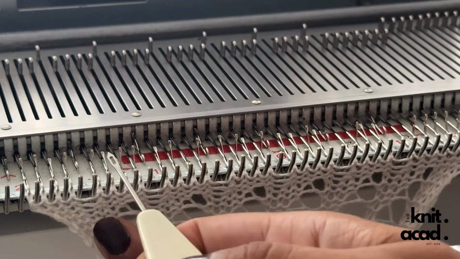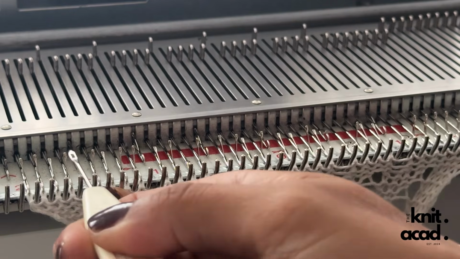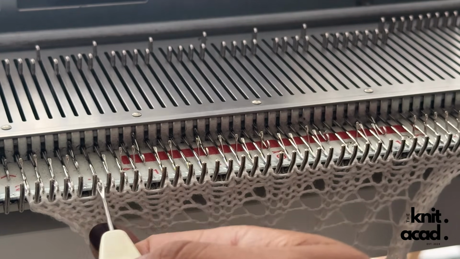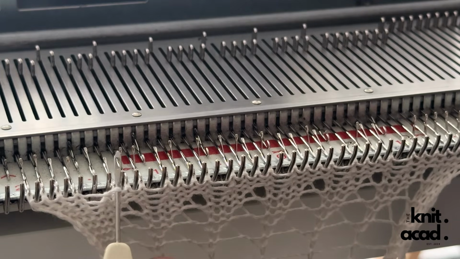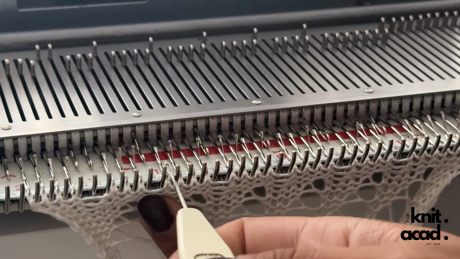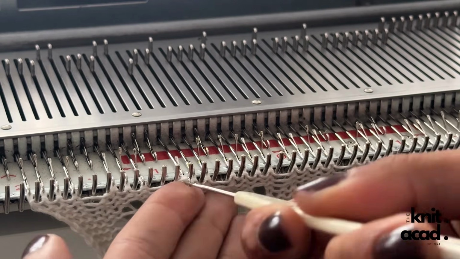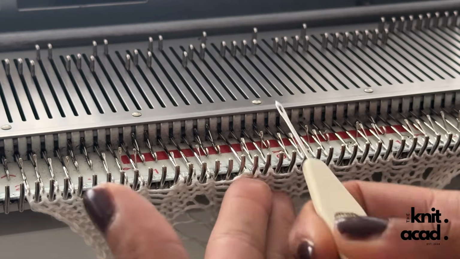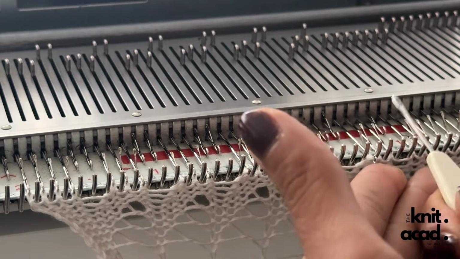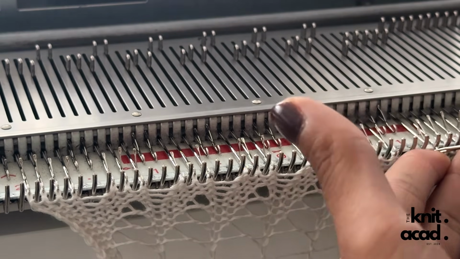And now we're going to go ahead and take the needle next to that empty needle, so the stitch off that first needle within that set of 4, and transfer it to the right. And now push that empty needle to the back of the bed. So essentially what we're doing is we are increasing the width of the ladders as we move along our knitting.